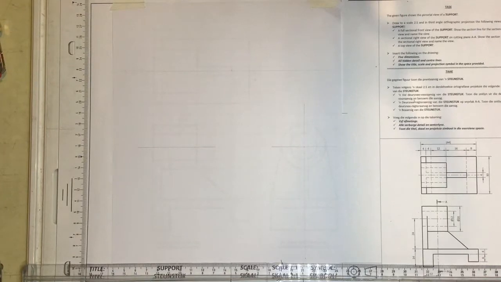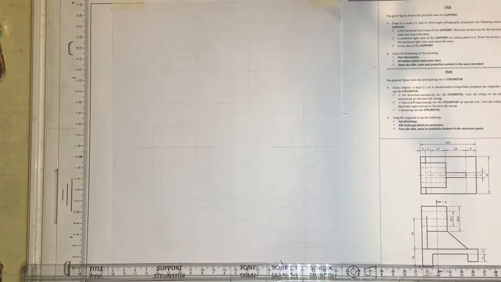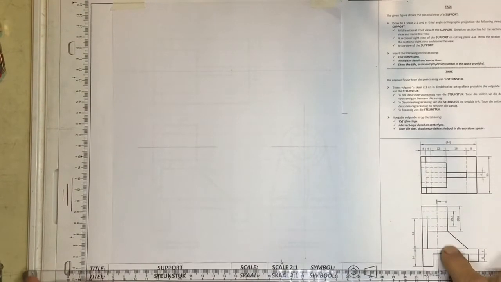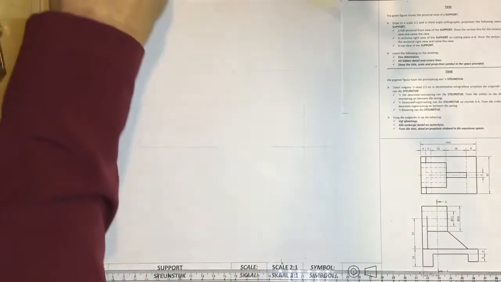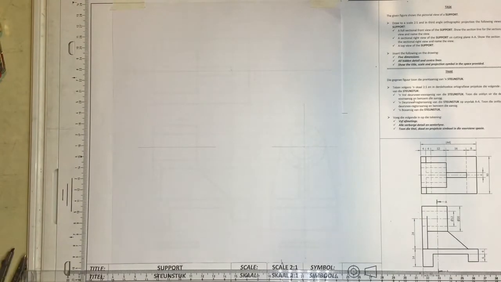Right, what we're going to look at here is how to do the third angle orthographic projection of this object that they've given you two views of. They've given you a front view and a top view. They've told you that you've got a pictorial view. In the question over here, it says the given figure shows a pictorial view. They actually haven't given you a pictorial view, because a pictorial view would be a three-dimensional image of it.